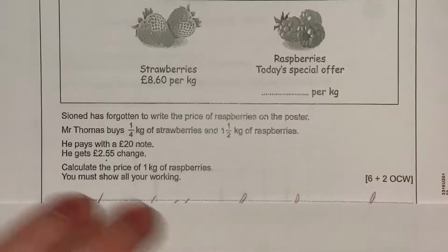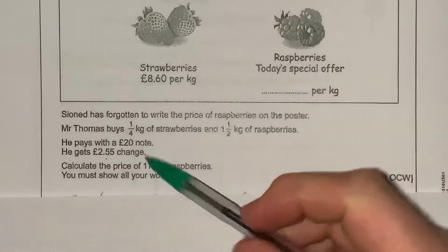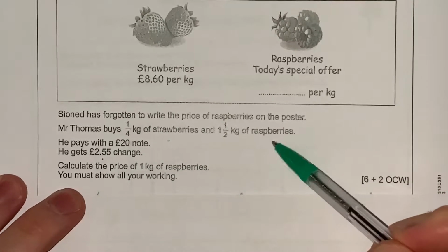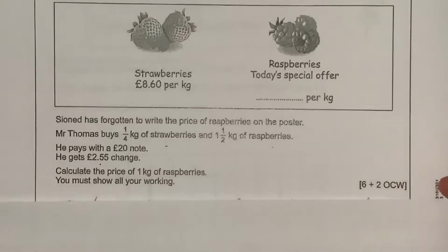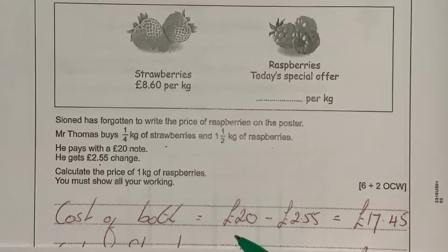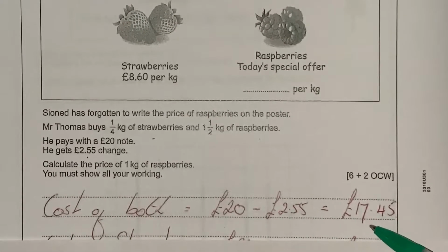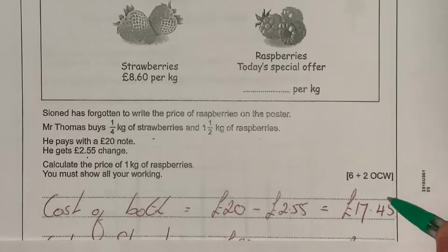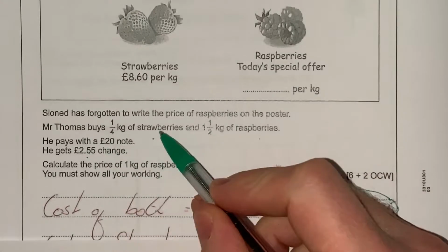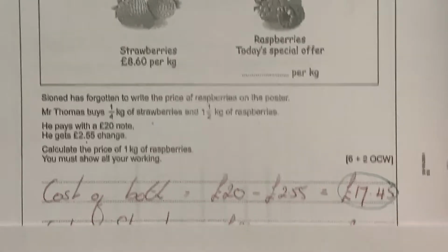So you're going to get 1 mark for finding out how much both the strawberries and the raspberries cost together. So cost of both, I've done 20, take away £2.55, gives me £17.45. So I know that is what both the strawberries and the raspberries cost. Okay, so you get marks for doing that.